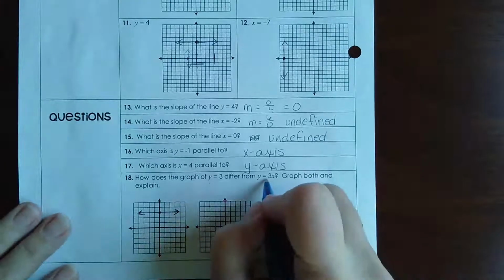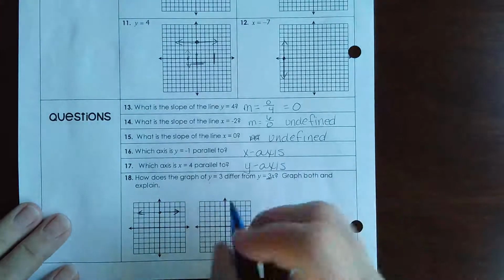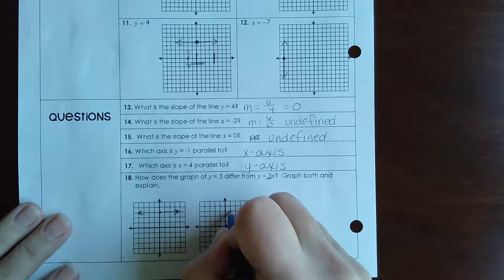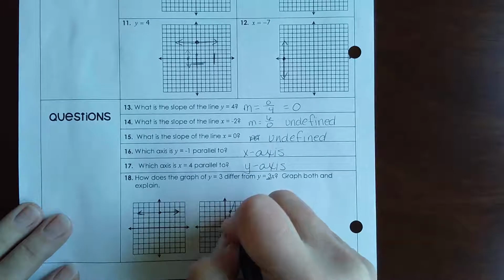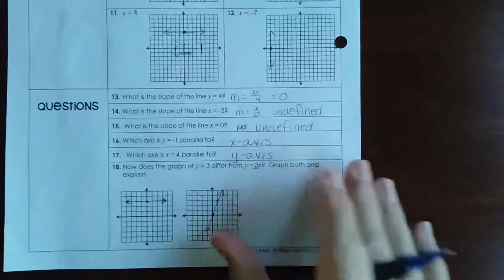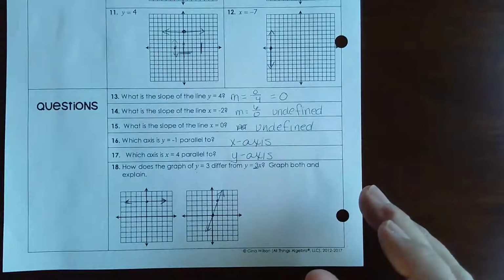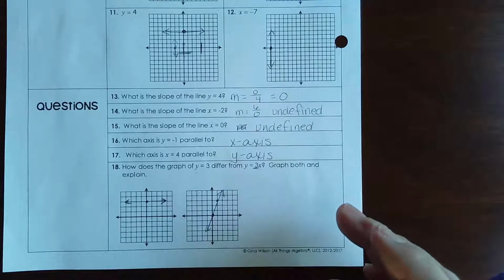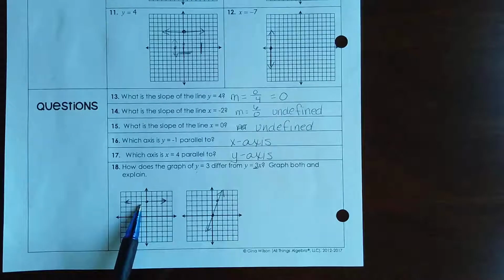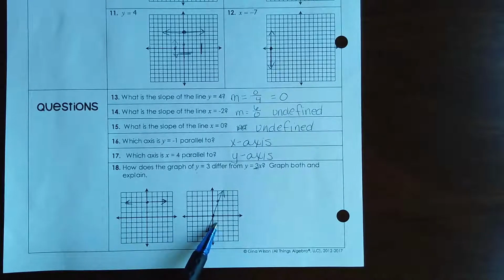Well, this is our slope. Our y-intercept is 0, so that's here. So we're going to go up 3, 1, 2, 3 over 1. So how are you going to explain the difference? This first one is horizontal. This one's on a diagonal.